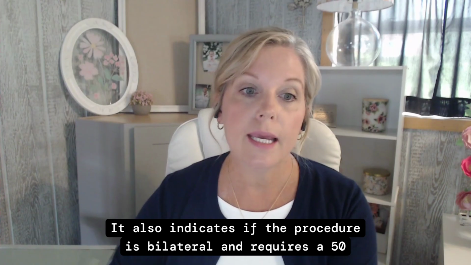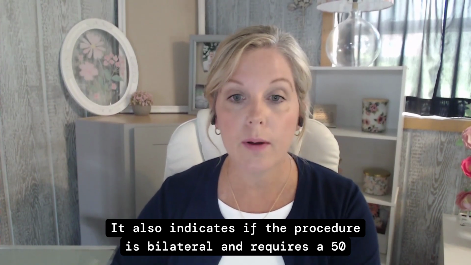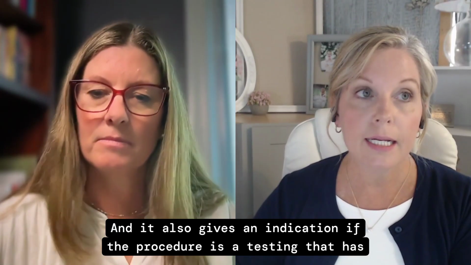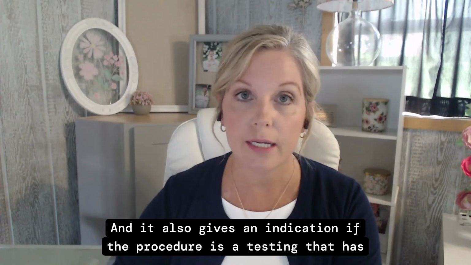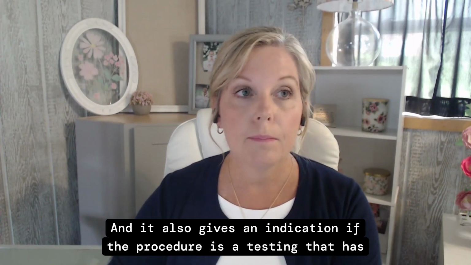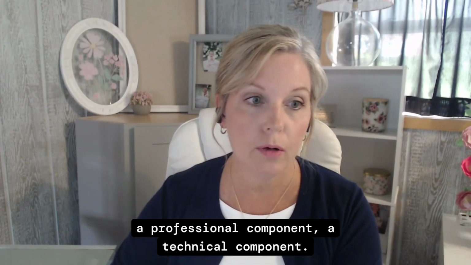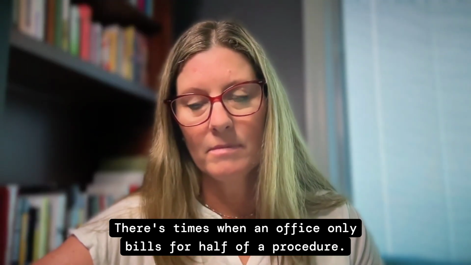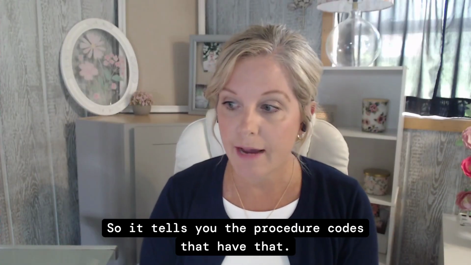It also indicates if the procedure is bilateral and requires a 50 modifier when you're billing 2 units. And it also gives an indication if the procedure is a testing that has a professional component, a technical component. There's times when the office only bills for half of a procedure. So it tells you the procedure codes that have that.